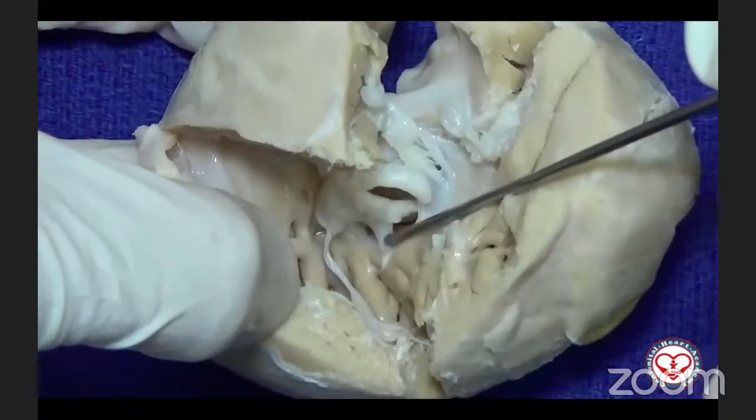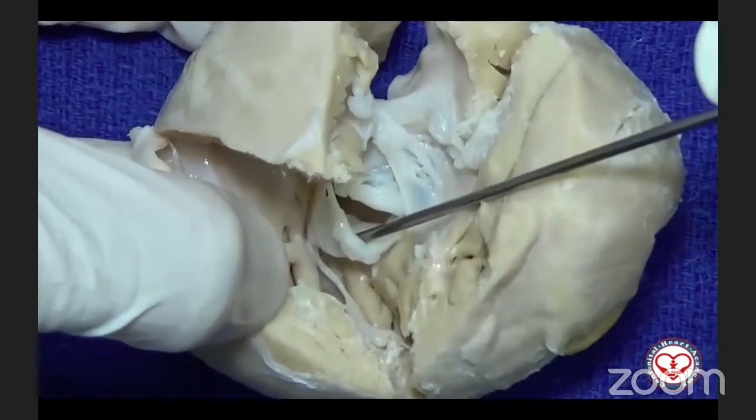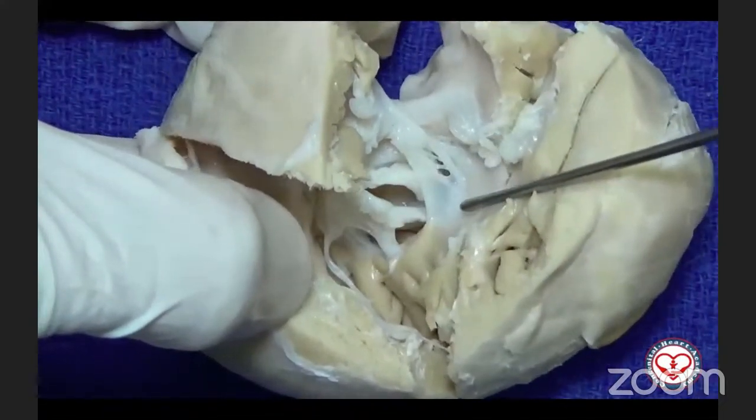So there's the crest of the ventricular septum, and you can see this component of the mitral valve straddling and overriding the ventricular septum.